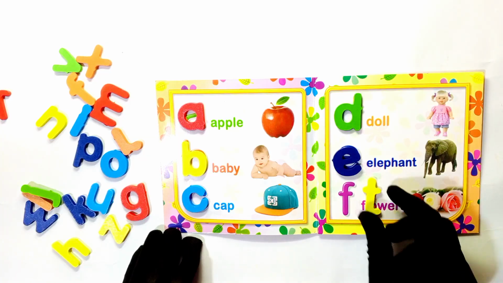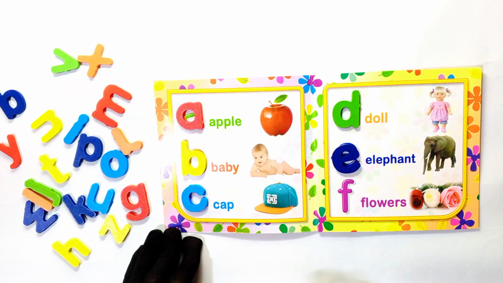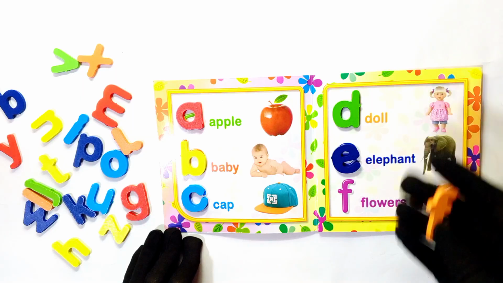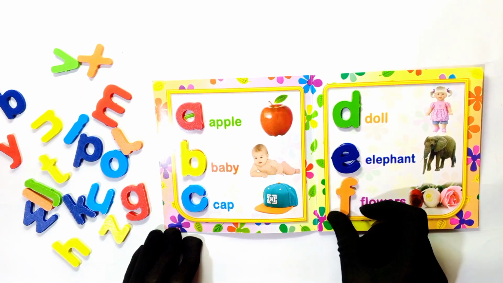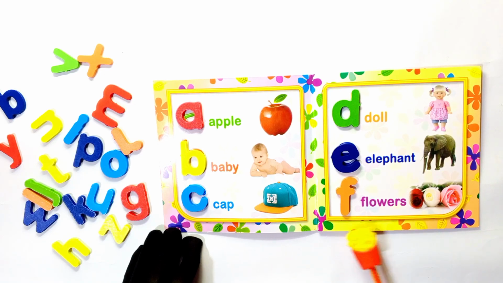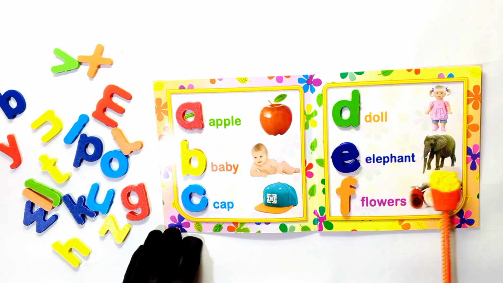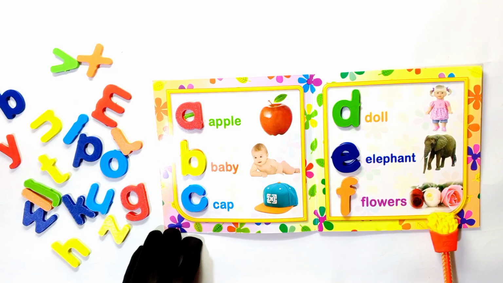No. Yes, F. F is for flowers. D is for doll. E is for elephant. F is for flowers.